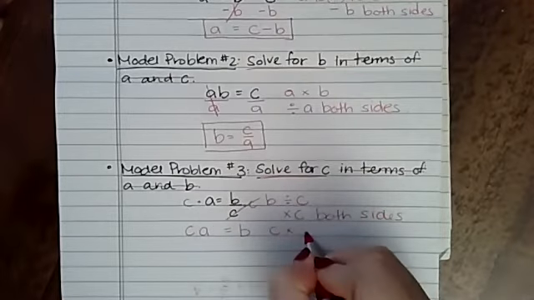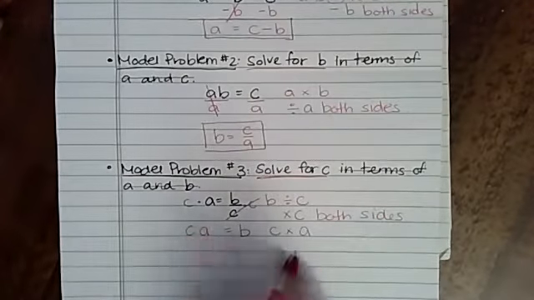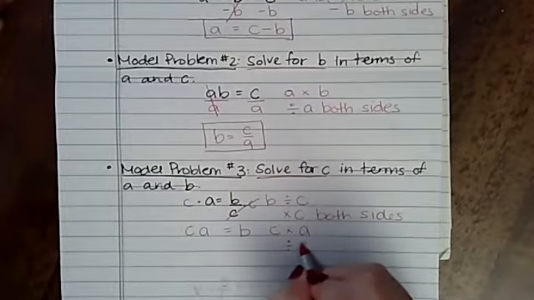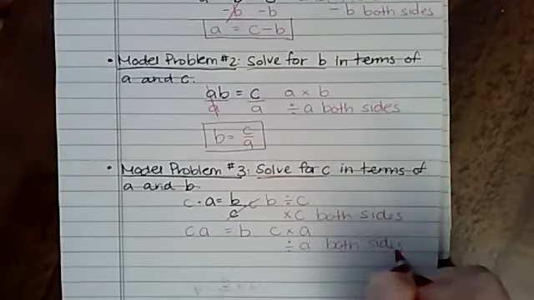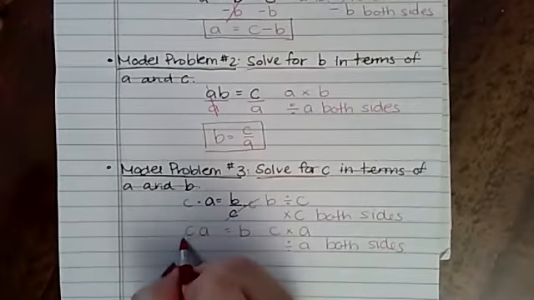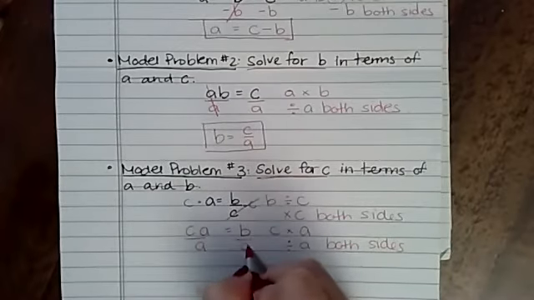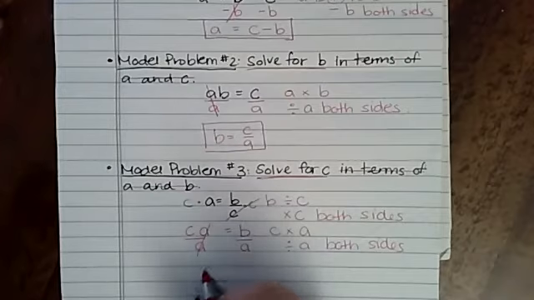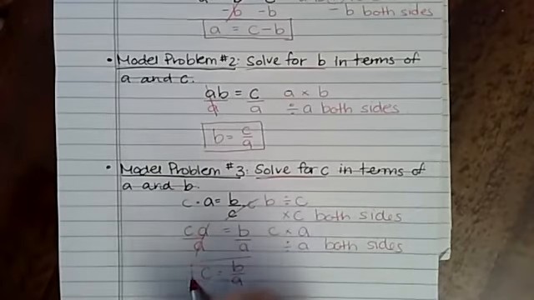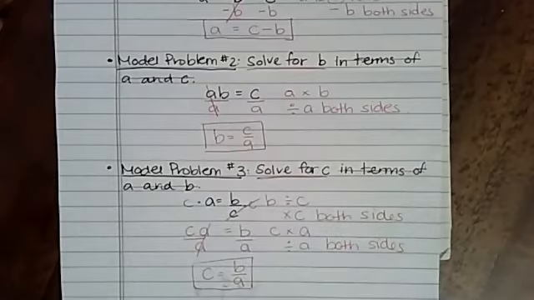C is multiplying with A. And since I want to get C alone, I want to divide A to both sides. Okay? So again, making that fraction symbol. And then those A's cancel out. And I'm left with C equals B over A. And that right there is my final answer.